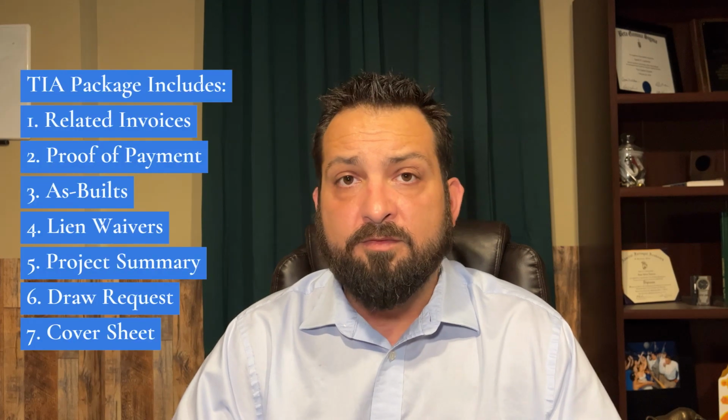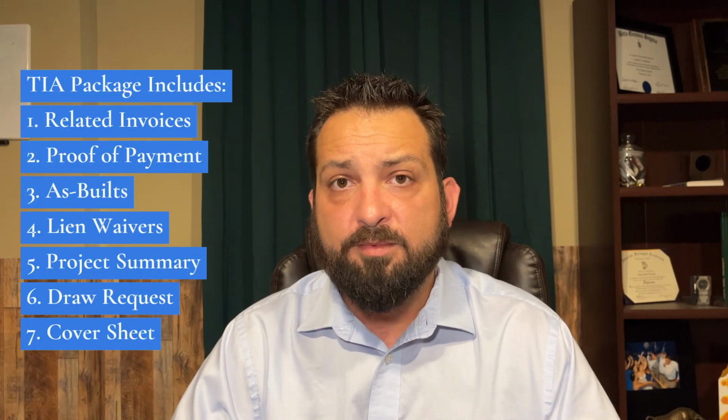And that tenant improvement package, or that TIA draw request package, oftentimes is going to include all of the invoices that were paid out that are applicable to the tenant improvement dollars. It's going to include some sort of proof that they have actually been paid and not just billed, so that they can then reimburse a lot of that payment. And it's also going to include things like the as-builts and the lien waivers. Particularly the final lien waiver from the GC is what the owner of the building is really going to want to see.